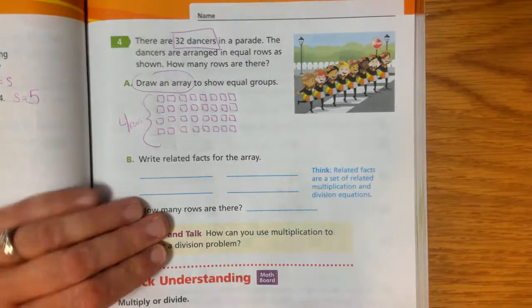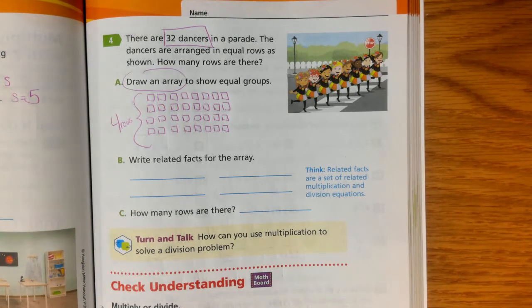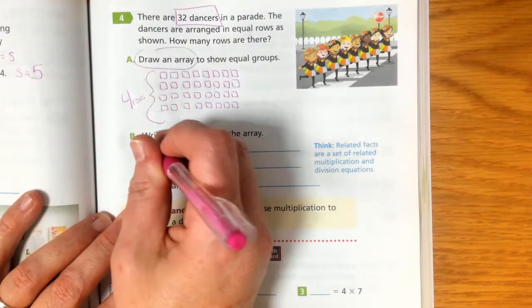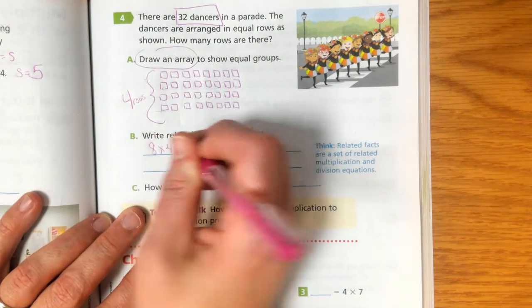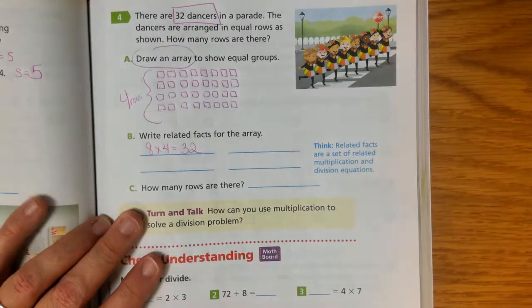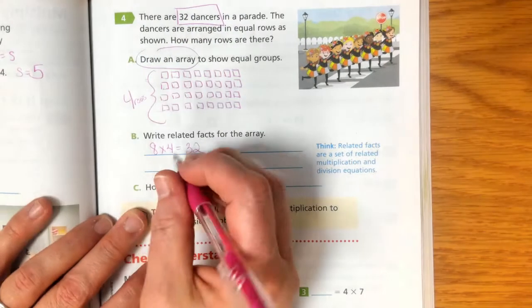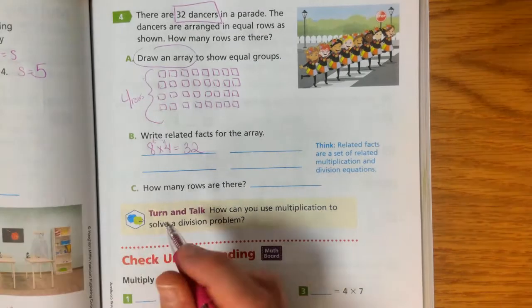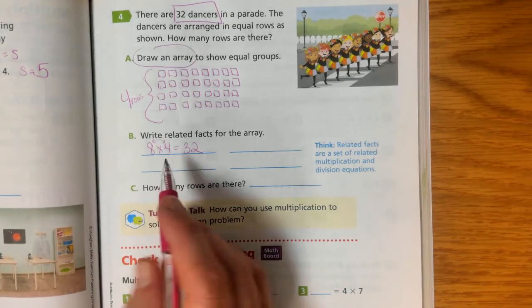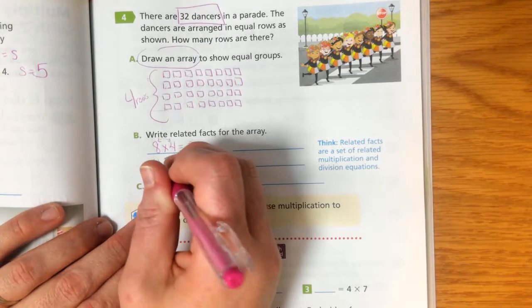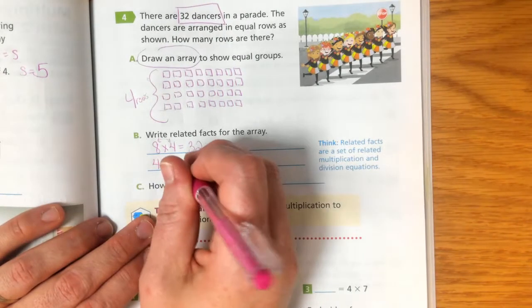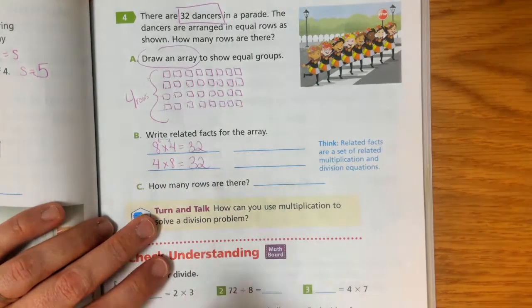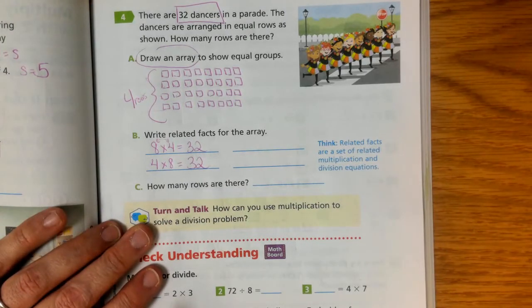And there are 8 dancers in each row. So this tells me that 8 times 4 equals 32. I can put these in whatever order I want. I can start with 8 times 4, or I could start with 4 times 8. That also equals 32. Now what about division?